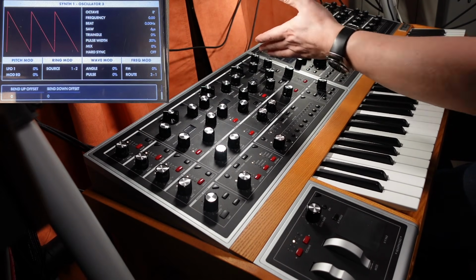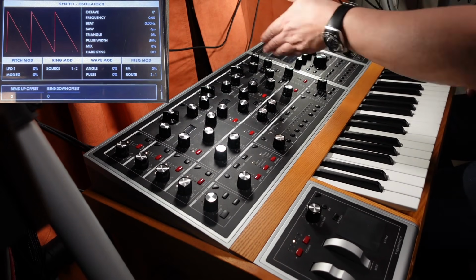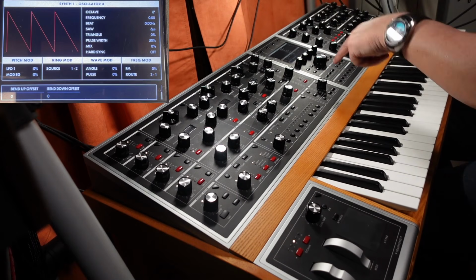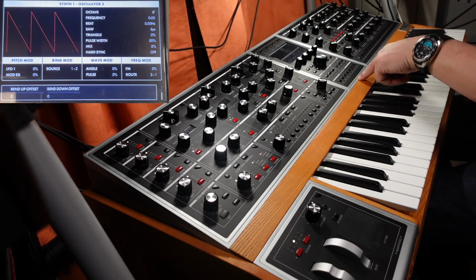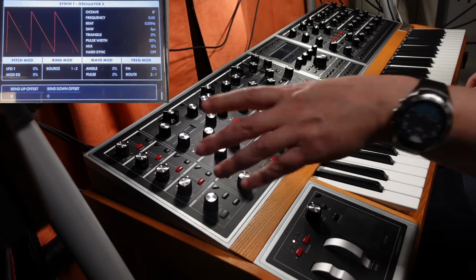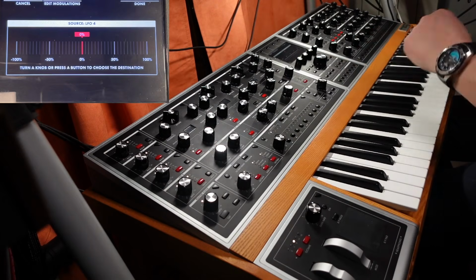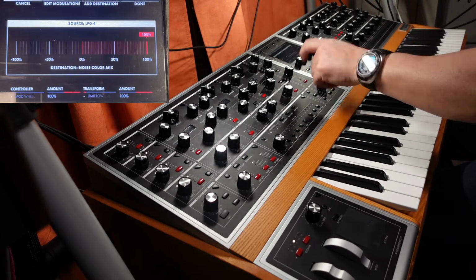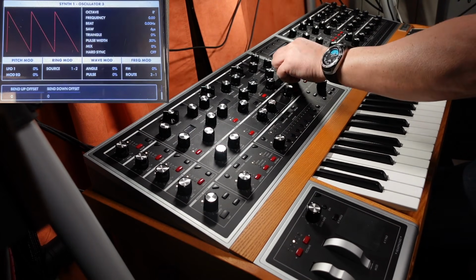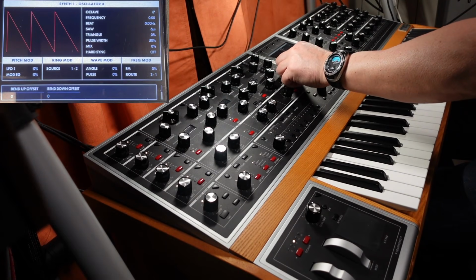Useless to say that this parameter can be modulated in the modulation matrix, or just by adding, for example, this destination, the color mix. Done, so it will go.